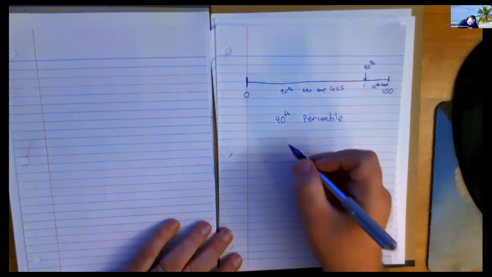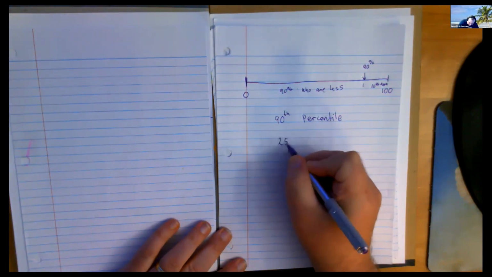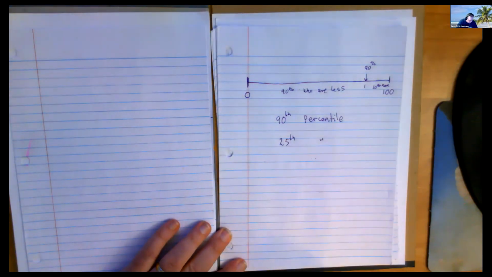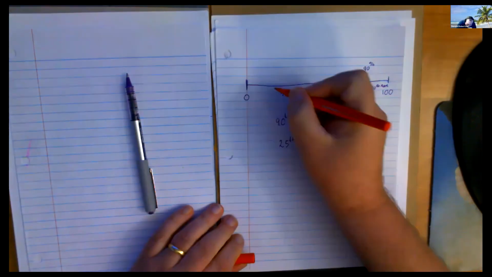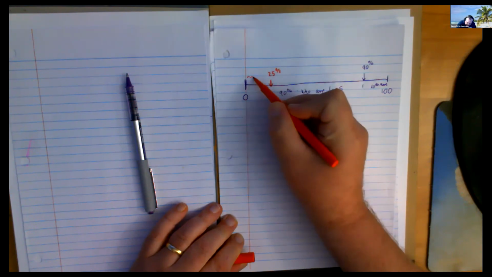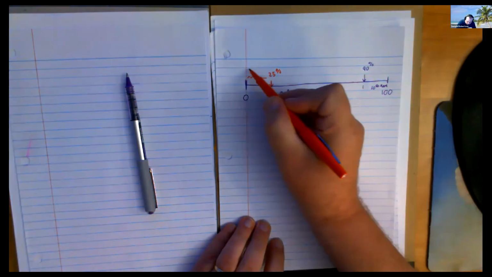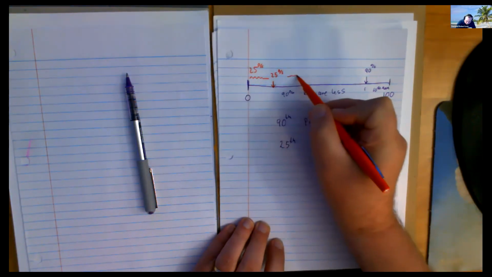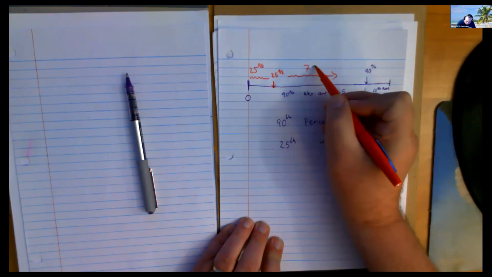Okay. So, if you were in the 25th percentile, which would be very roughly about here, right? Can you see that only 25% of the population would be smaller than you, right, on this side? And on this side here, wouldn't 75% of the population be bigger than you? Do you get the idea of what a percentile is telling you? It's kind of telling you in the position of the world where you lie.